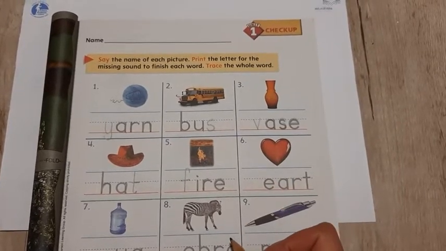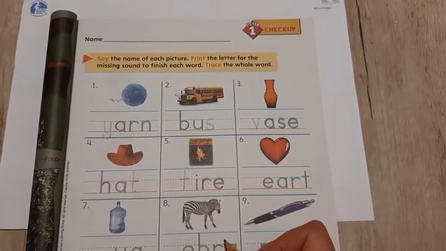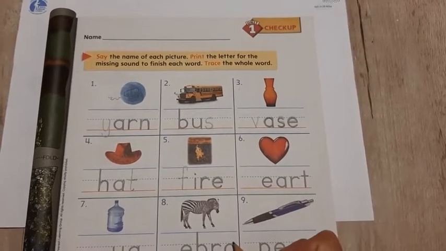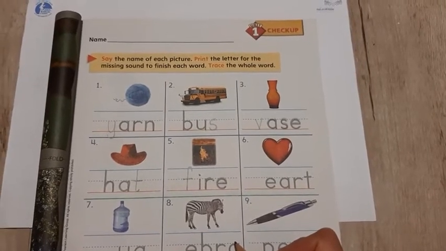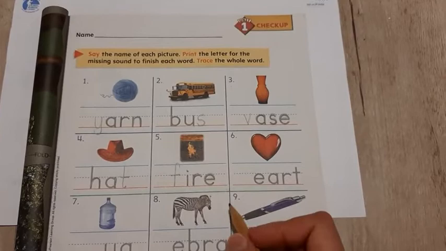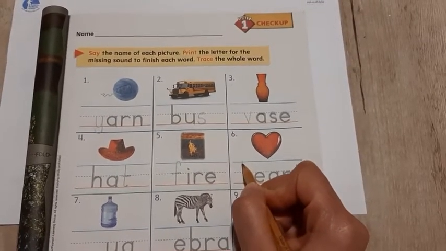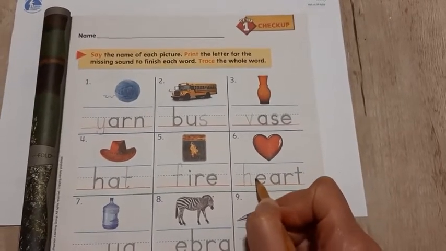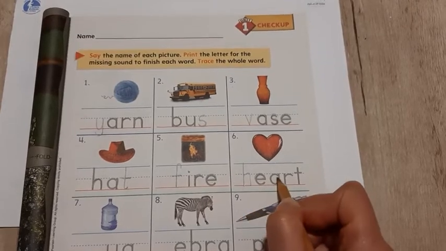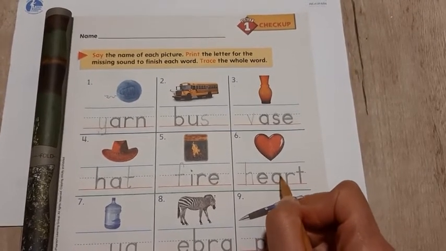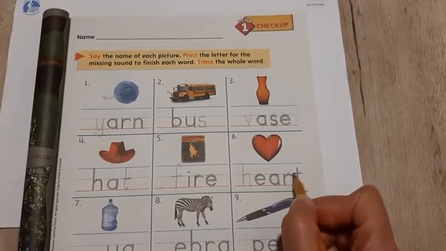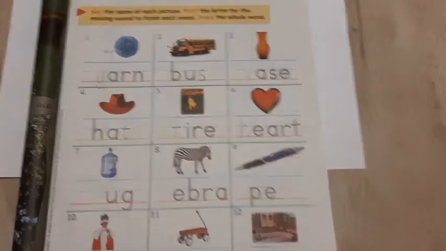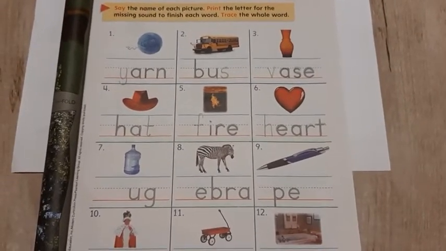What is this called? This is a heart. Heart. Look at the word. What sound is missing? Again, the beginning sound is missing. So the h is missing. We write it down. The sound of letter H is H. So we write down H and we trace the word heart. Okay, and please go to number 7.